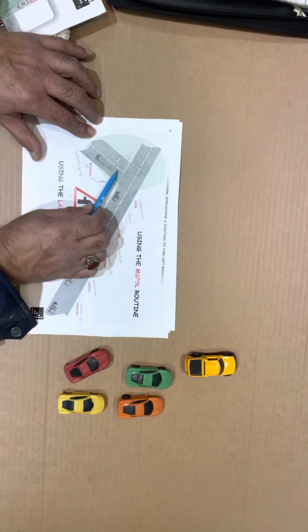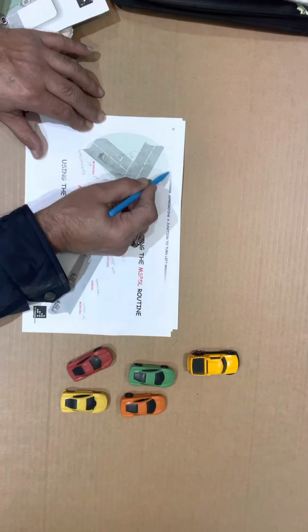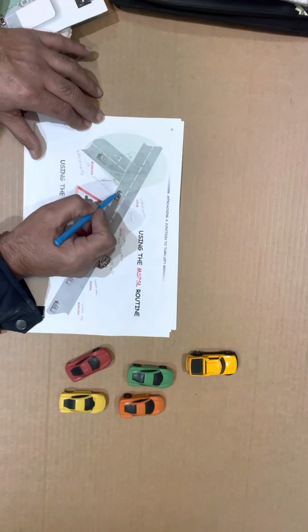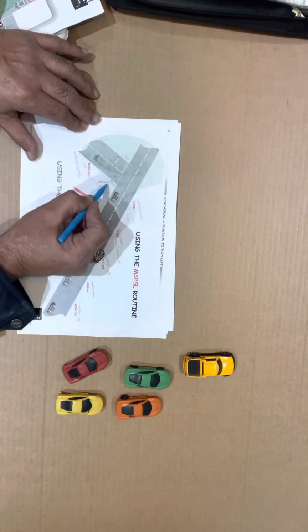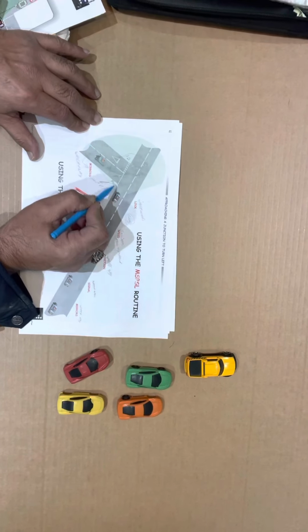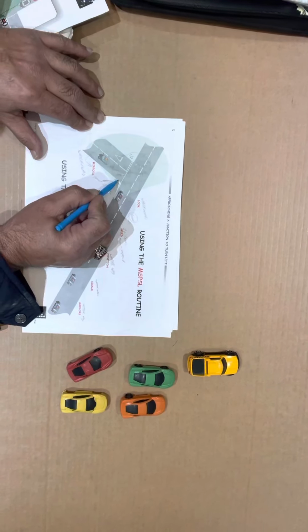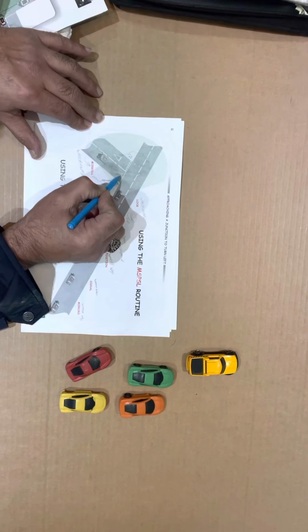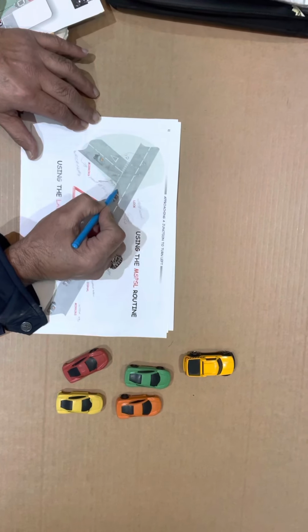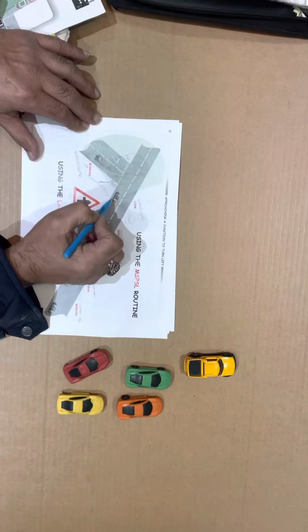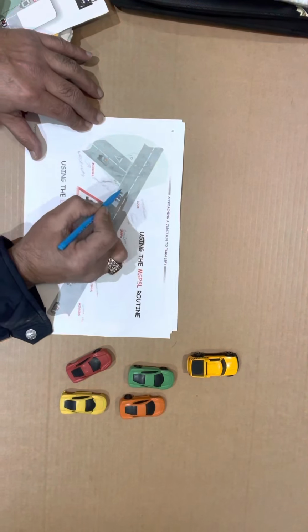Then don't try to go in unless you can see this is your vision zone. So you need to have a vision zone like this much so you can see inside. For example, if you have seen from here inside, somewhere here, any pedestrian is crossing, nicely stop here, let the pedestrian go and then you go. Otherwise, wait here.